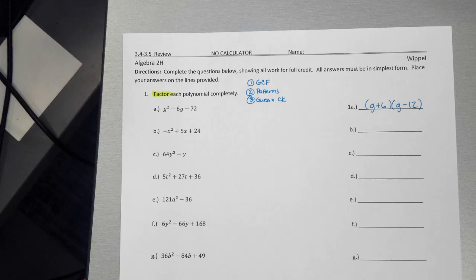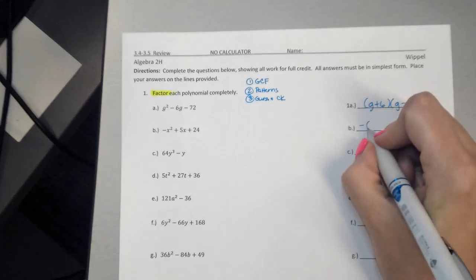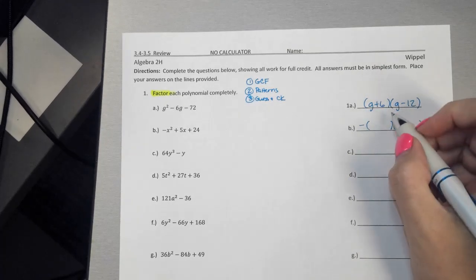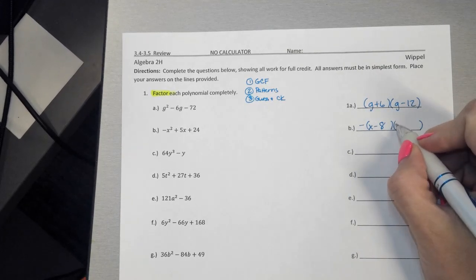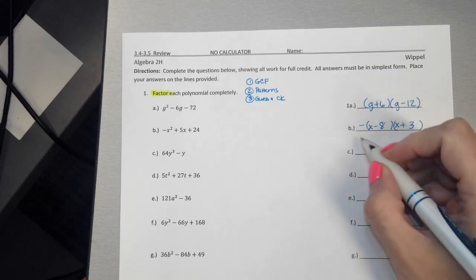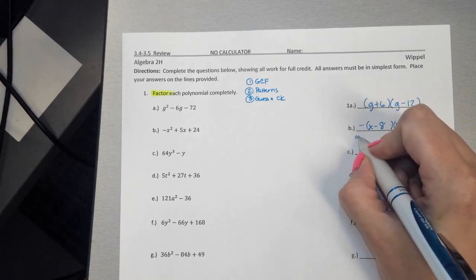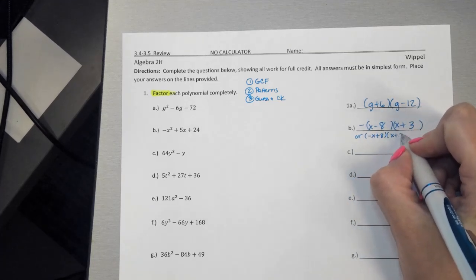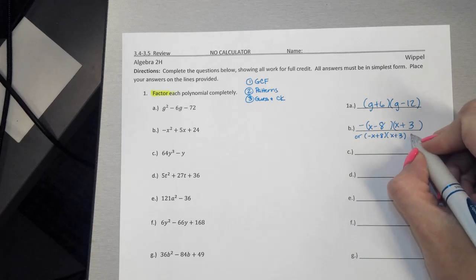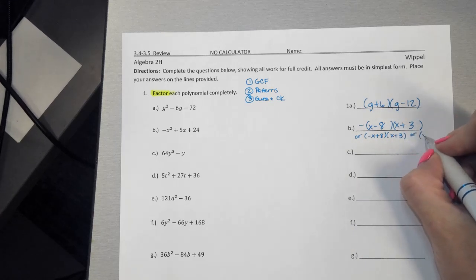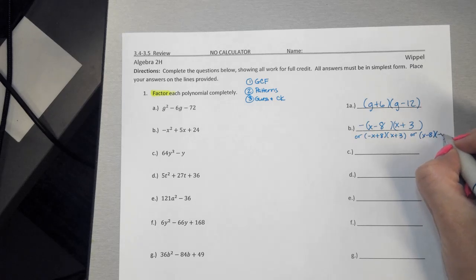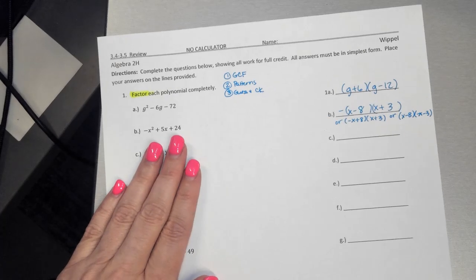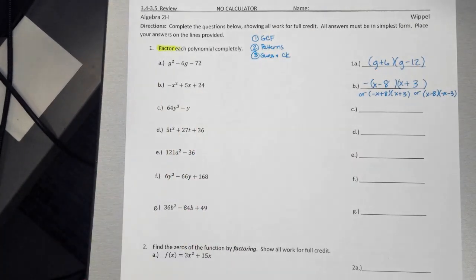For B, there's several different answers, and that's because you could have pulled out the negative and then done your factoring to get x minus 8 and x plus 3. Or if you didn't pull out the negative, you could have negative x plus 8 and x plus 3, or you could even have x minus 8 and negative x minus 3. All of those will FOIL back to this trinomial.